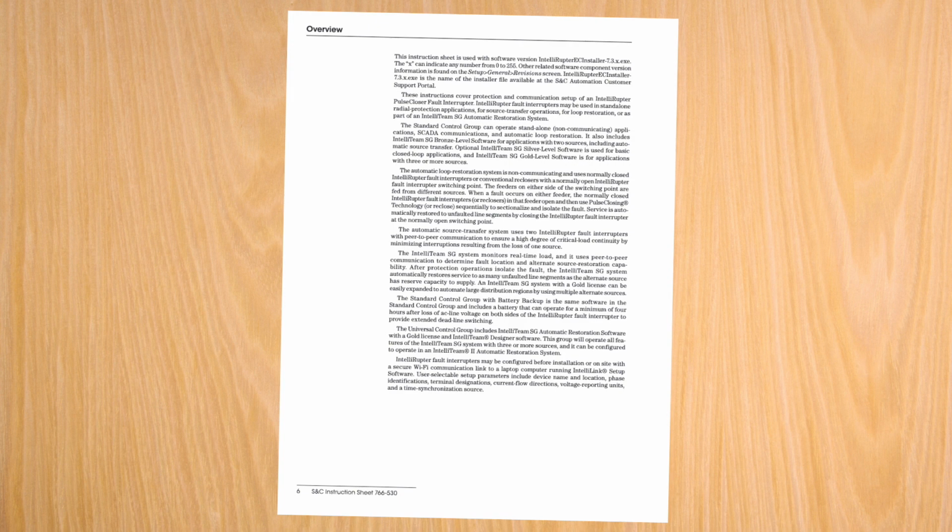Before beginning, read and understand the overview section of the written instructions. You will need to be familiar with the unique features and functions of an IntelliRupter PulseCloser fault interrupter before continuing. In this video, we'll configure the device for the PulseFinding fault location technique.